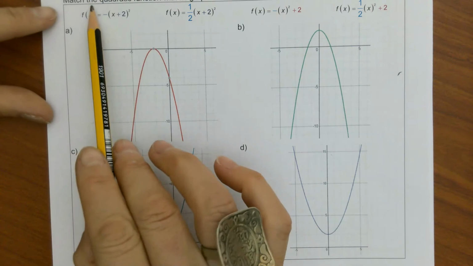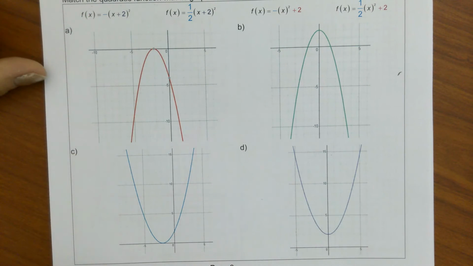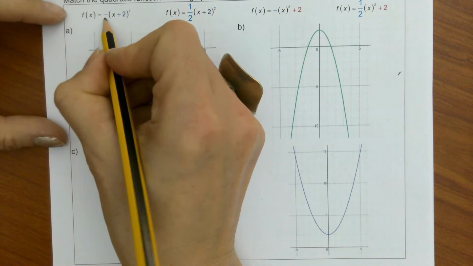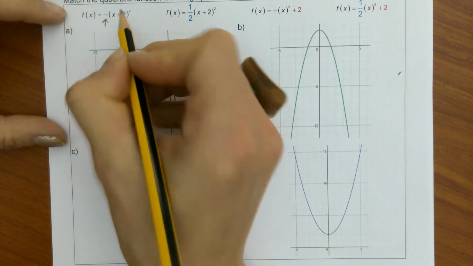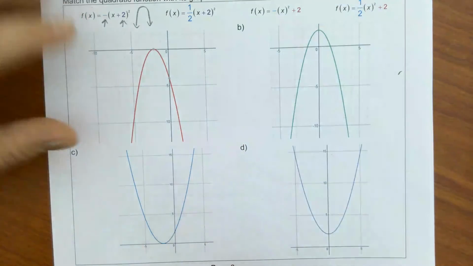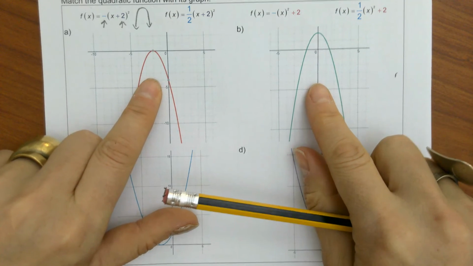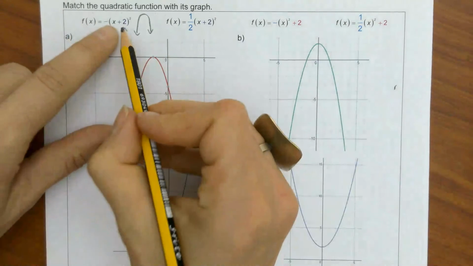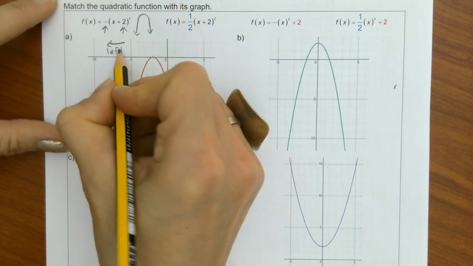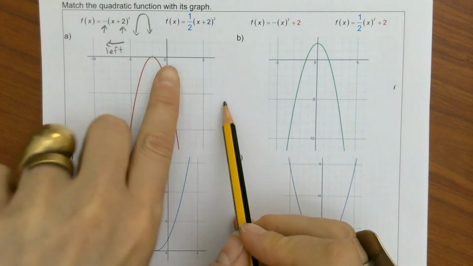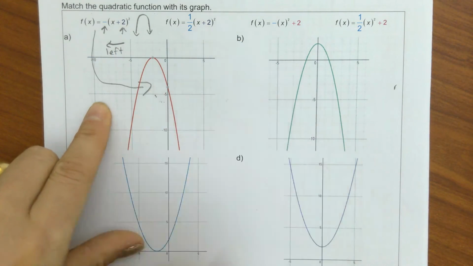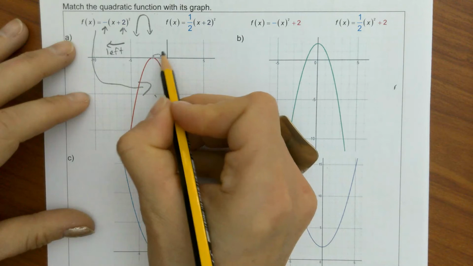So it says match the quadratic functions with its graph. Okay, so if I look at this one, the first thing I can see is a negative, and then I can see this 2. Well, the negative means it's going to open down, so it can be this one or this one. And then this 2 on the inside means it's going to move left 2. So it's opening down and it moved left 2. So this function is this one here, because you can see it moved 1, 2 to the left.